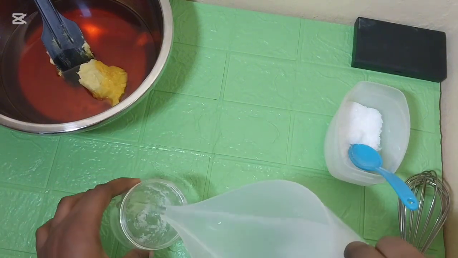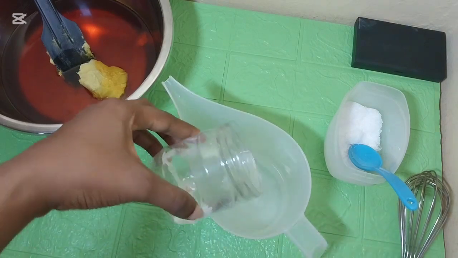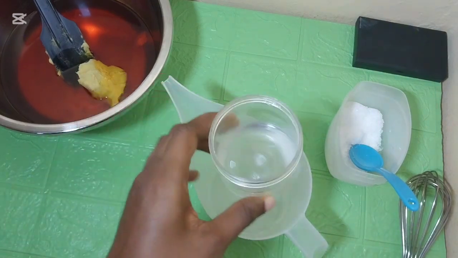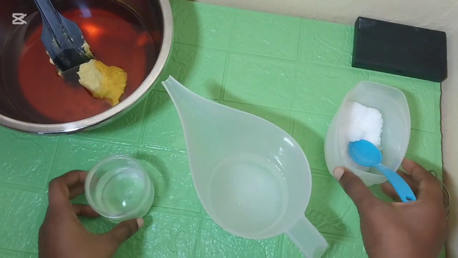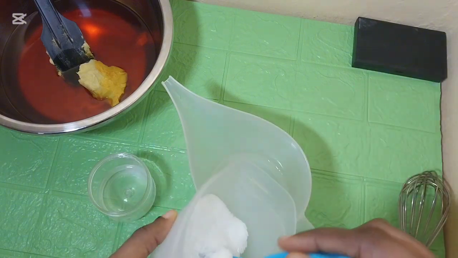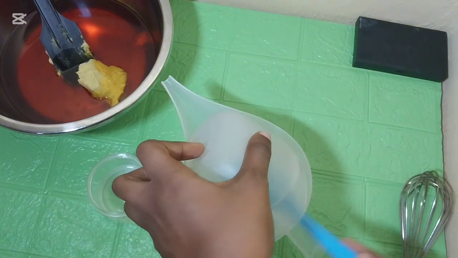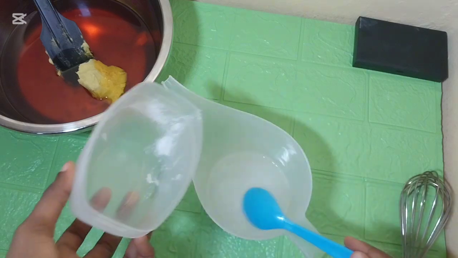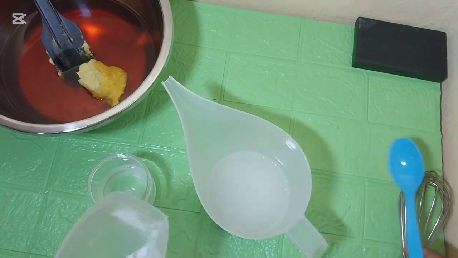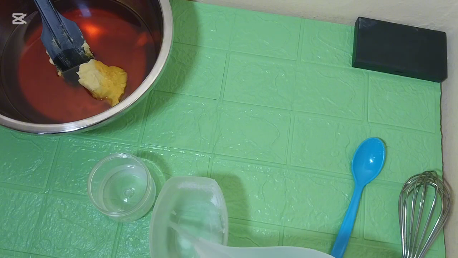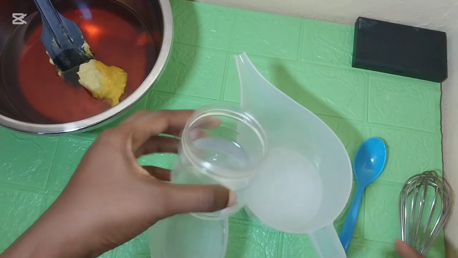So I'm just going to make sure I get out all the lye because it has been carefully measured. And in soap making, the most important thing is measurement. If you don't get the measurement right, your soap may not form. So you have to make sure that you measure it exactly the way it's supposed to be. So I have this. I'm also going to make sure I get out all the lye from the other containers. So this is what we have.